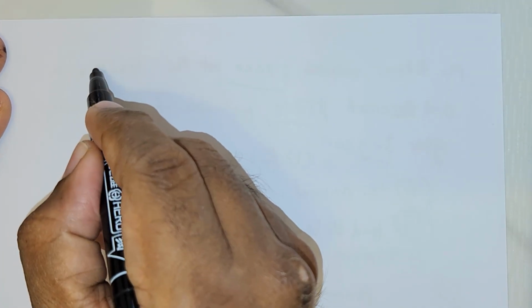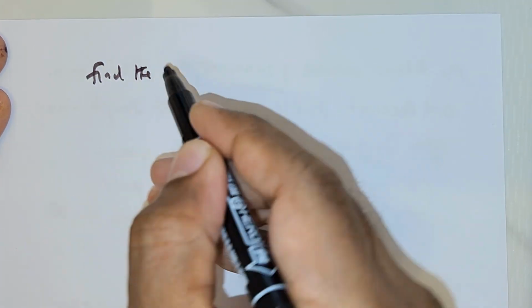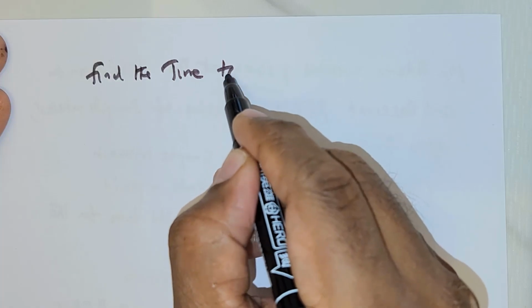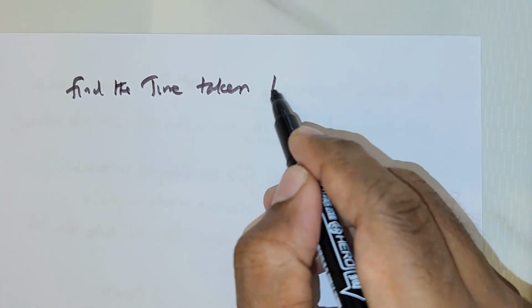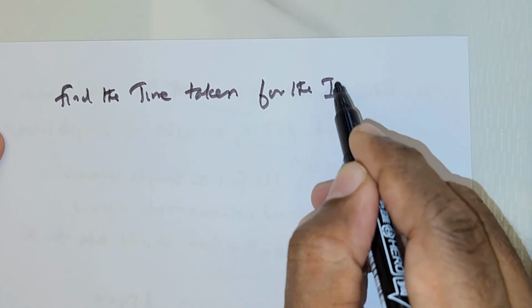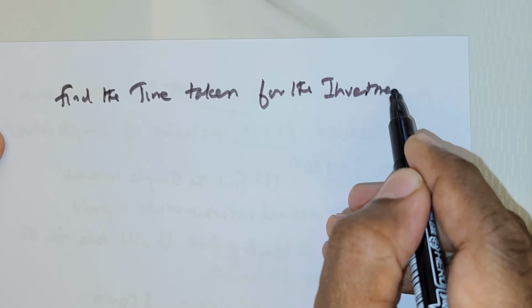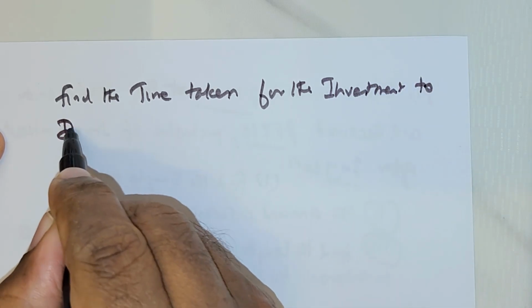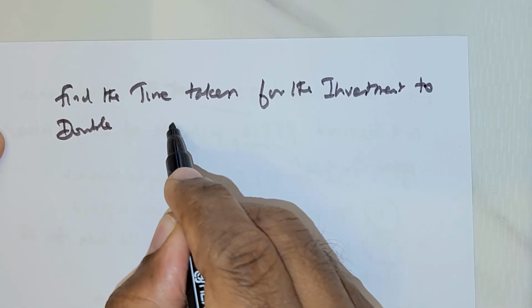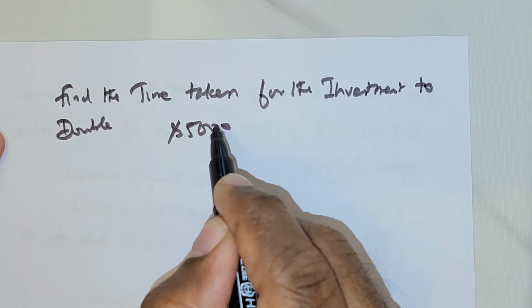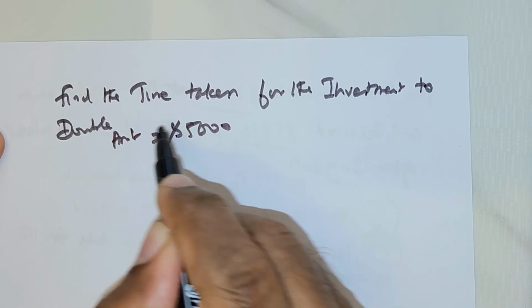So the third one is to find the time taken for the investment to double. So this is the original investment amount.